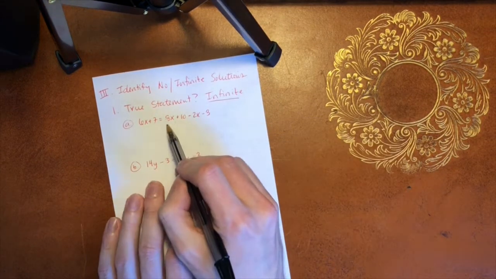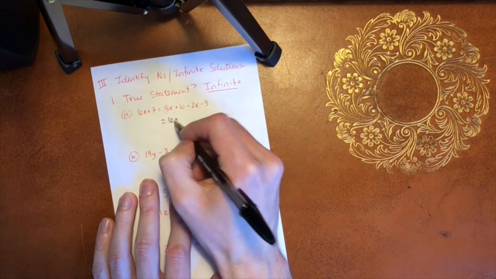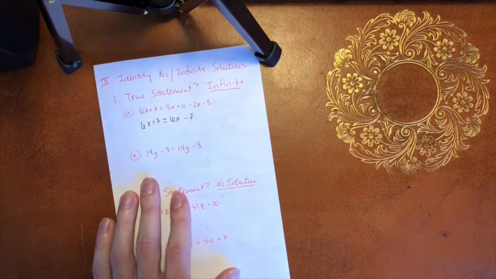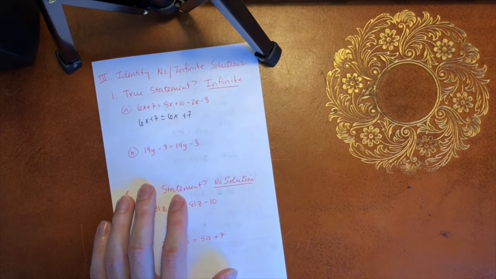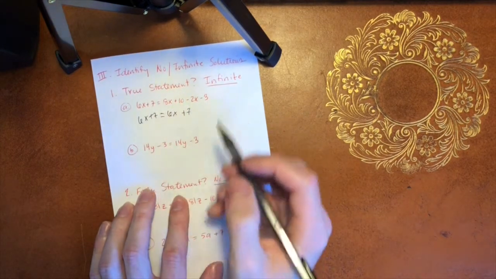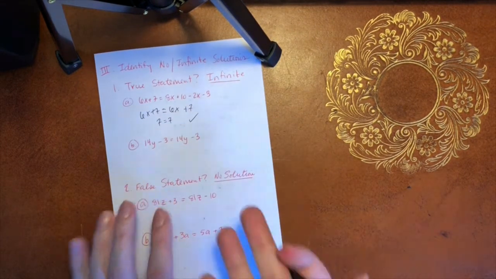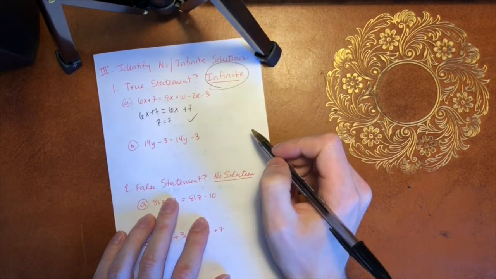6x plus 7 is equal to this whole mess. Well, if we simplify the right side, 8 minus 2 is 6, and 10 minus 3 is 7. So we get 6x plus 7 is equal to 6x plus 7. And that's true. It doesn't help us at all. I mean, if we subtracted 6x from both sides, we would have 7 equals 7, which there's nothing wrong with that, but it doesn't help us at all. So we would say this has infinitely many solutions.